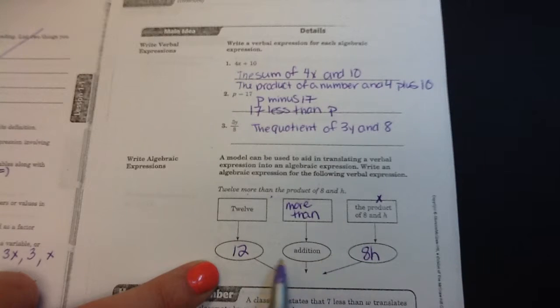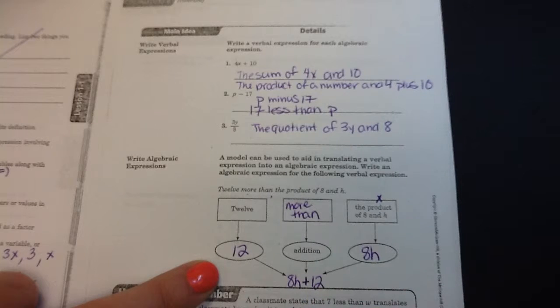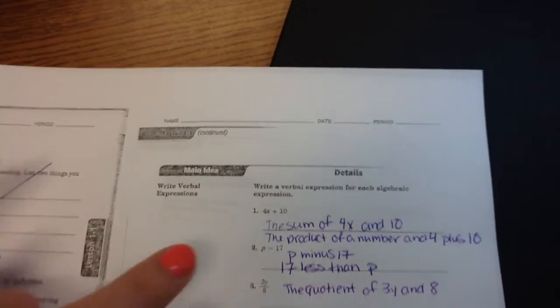So put this all together. 12 more than the product of 8 and h, so we take the product of 8 and h, and then we take 12 more than that, so we add 12 to it. When you see that word than, typically these two are going to flip-flop places. Just like up here, 17 less than p, we have the 17 first and then the p. That word than means flip-flop them around.